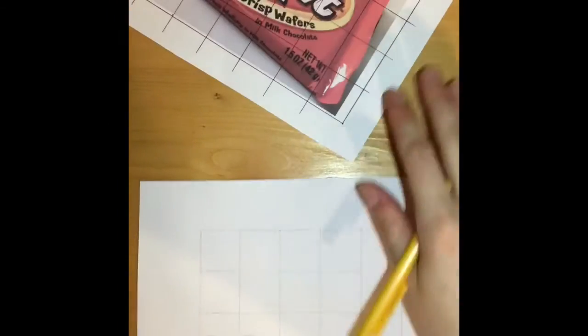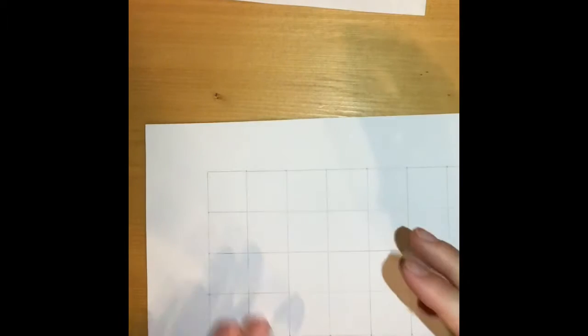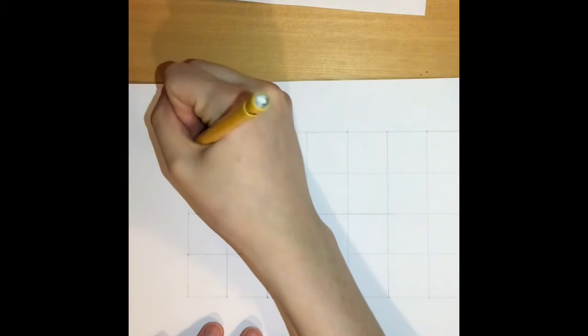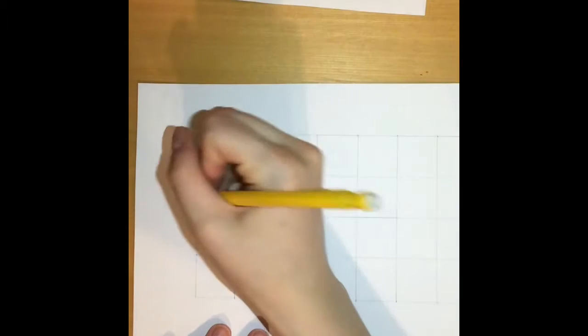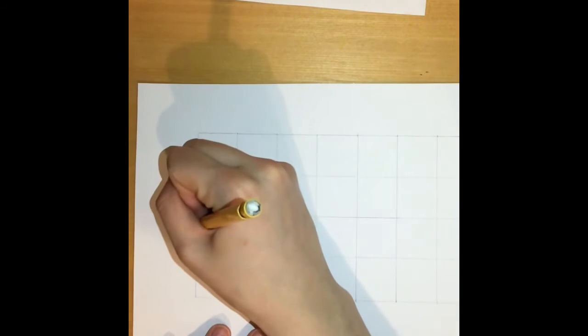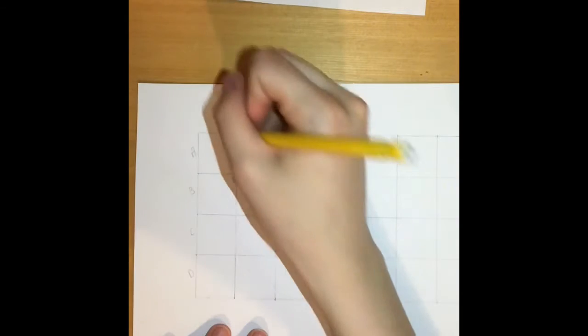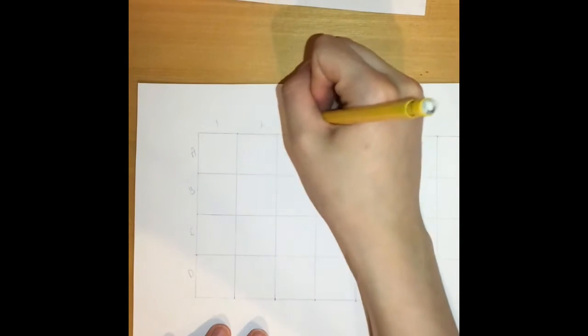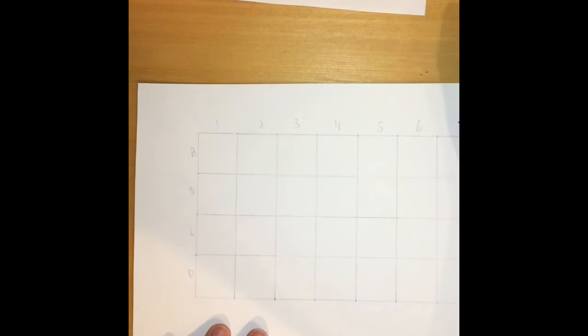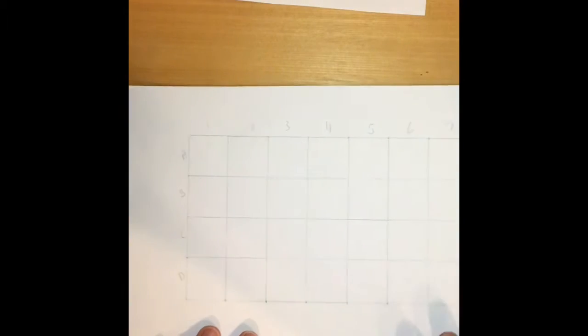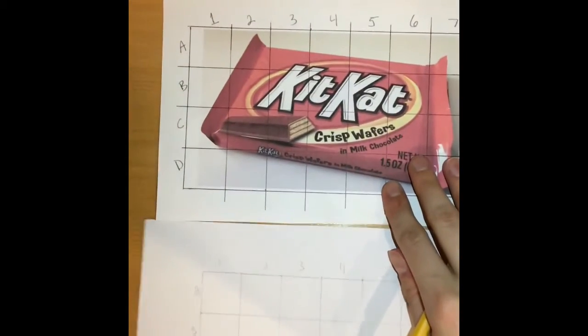So I'm going to do the same thing to my final grid. I'm going to label A, B, C, D down, just like my grid on my candy bar, and then 1, 2, 3, 4, 5, 6, 7 across. This will just help me keep track of where I'm at for drawing the outside of my candy bar.